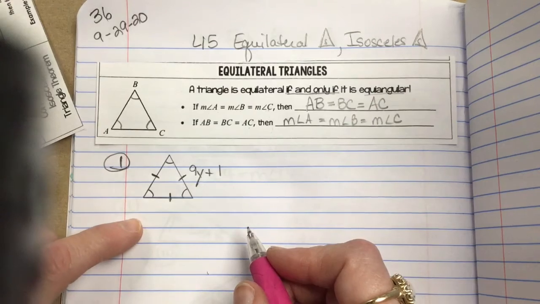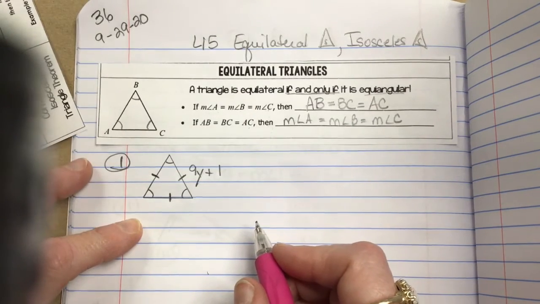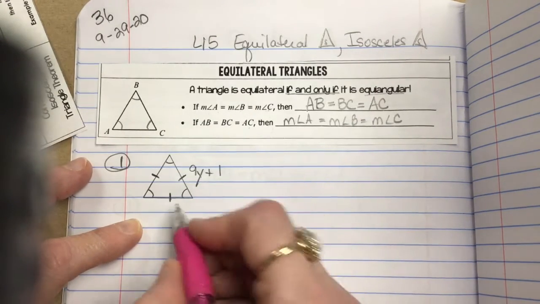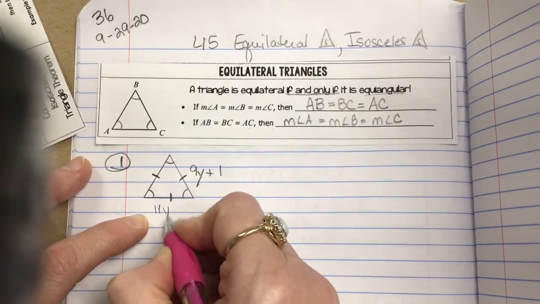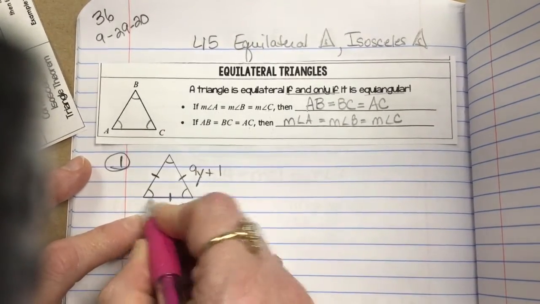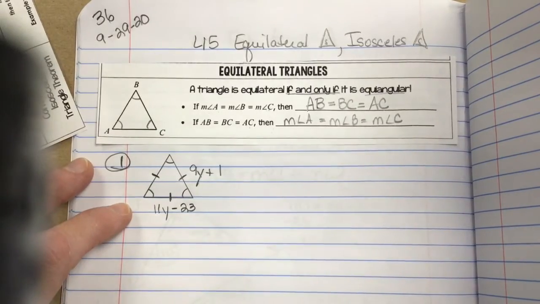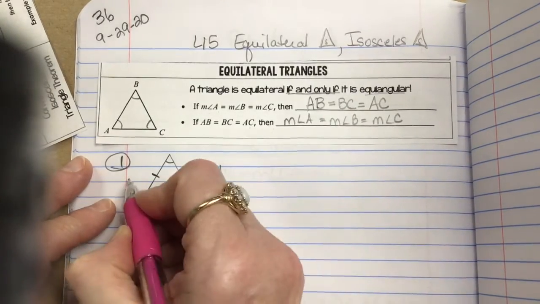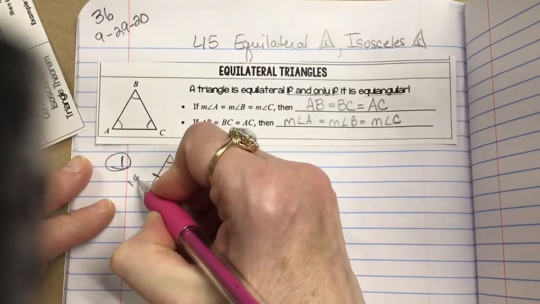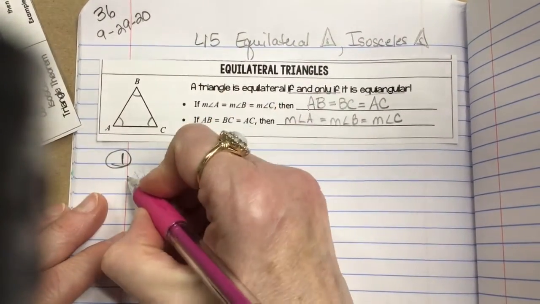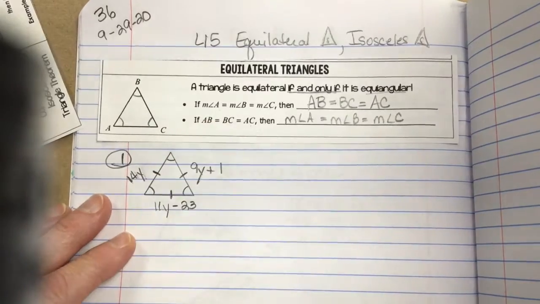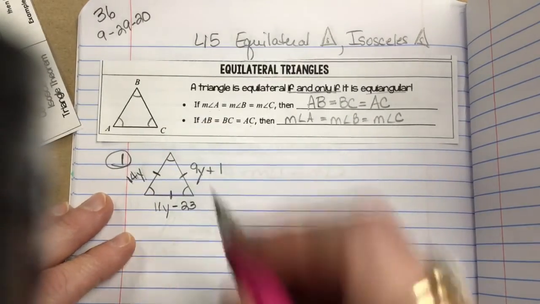And this side down here is 10y minus 20, oh, can't read. I think it's 11y minus 23. That light reflects right off of that. That's this side. And then this side over here is 14y. I'm going to turn it sideways. I think I can do better than that. 14y minus 59.